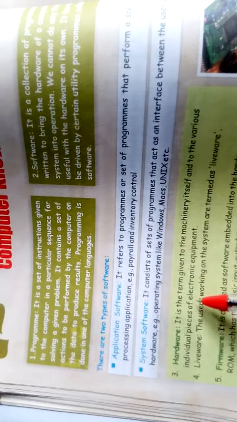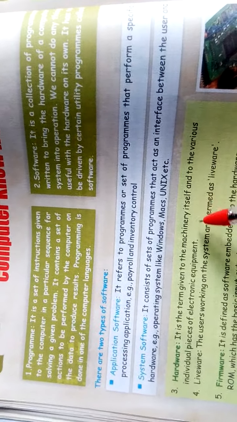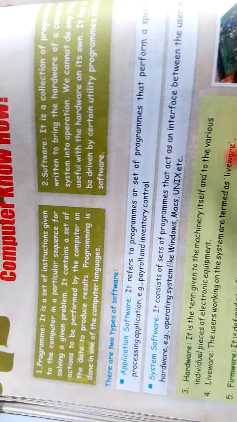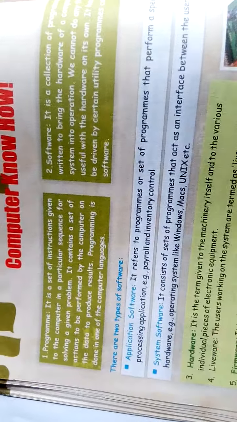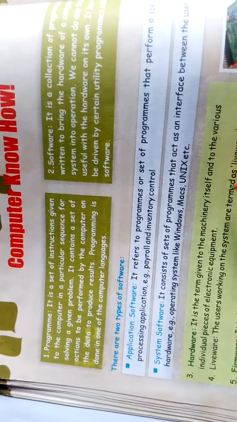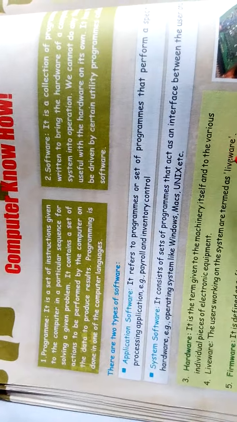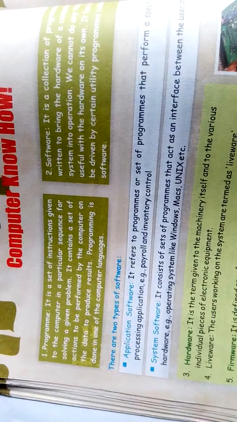Now let's see what is hardware. It is the term given to the machinery itself and to the various individual pieces of electronic equipment.